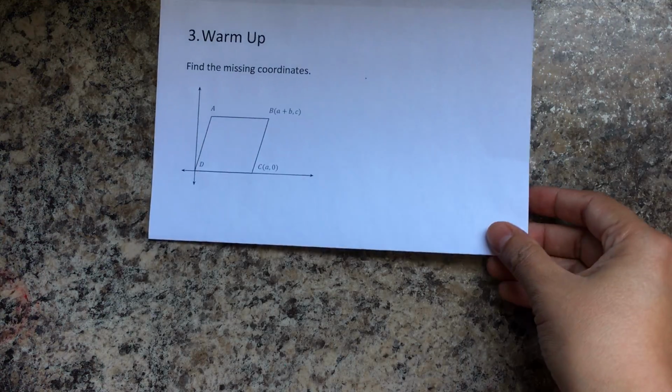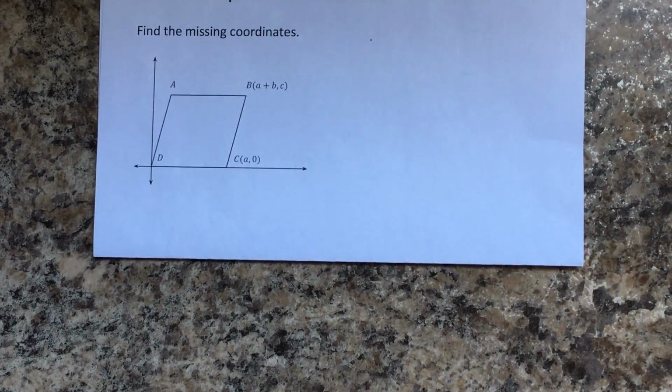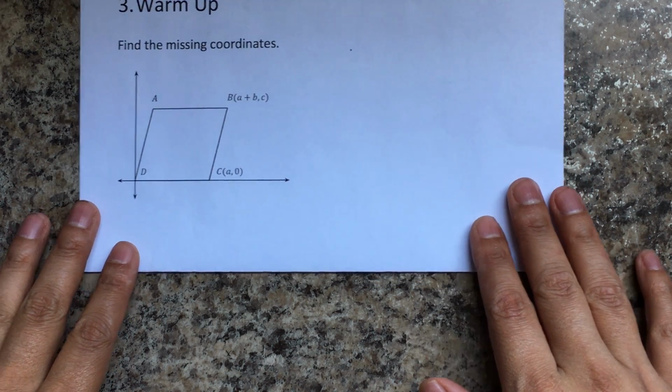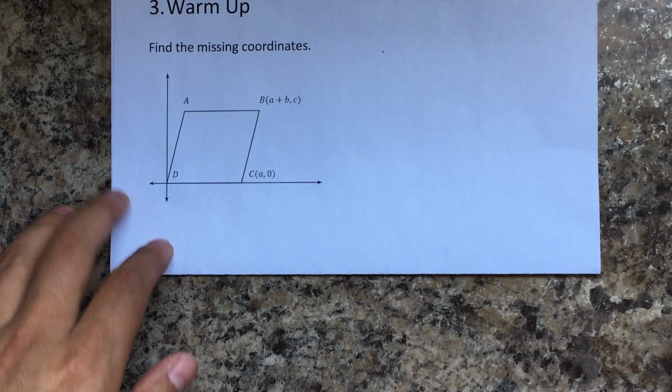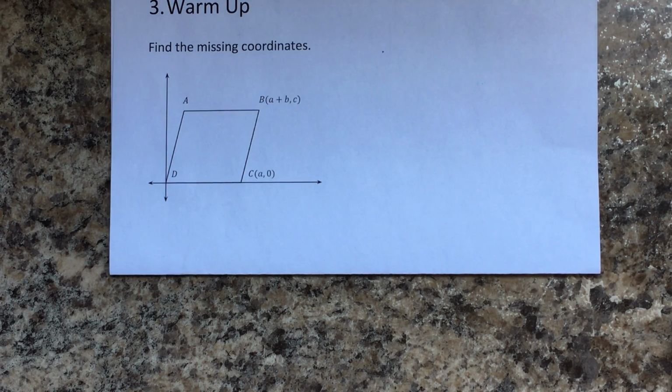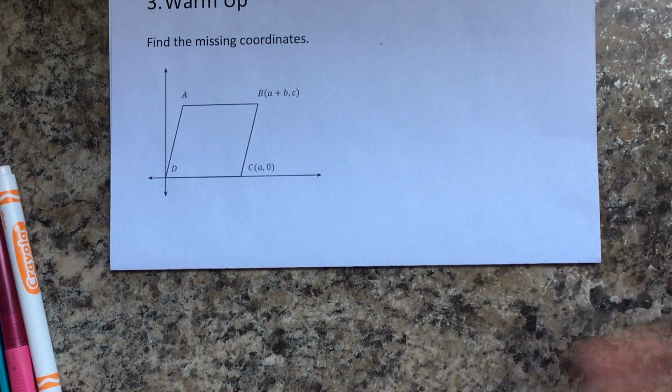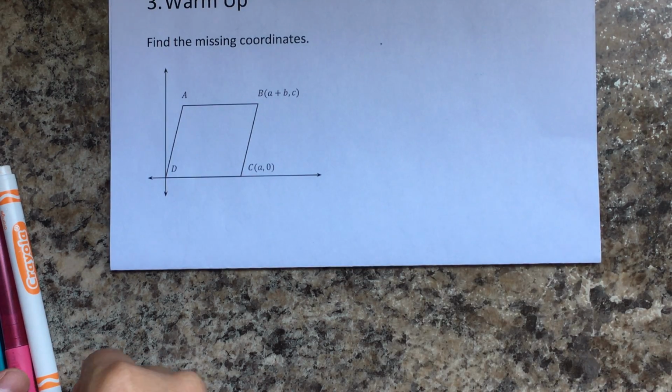Okay, so we're going to start with a small warm-up. It says, find the missing coordinates. So this is a review of what we saw before, just to make sure that we understand what we saw in, I believe, the first lesson for this unit.